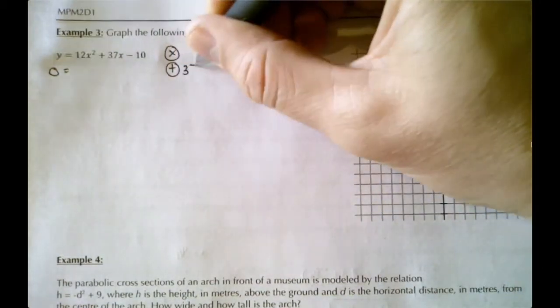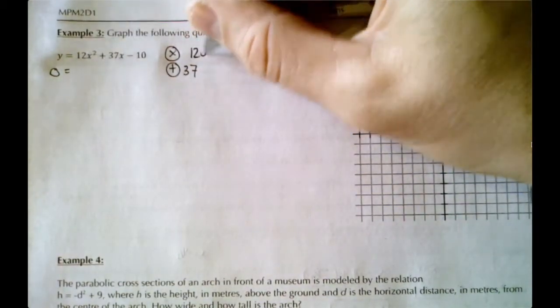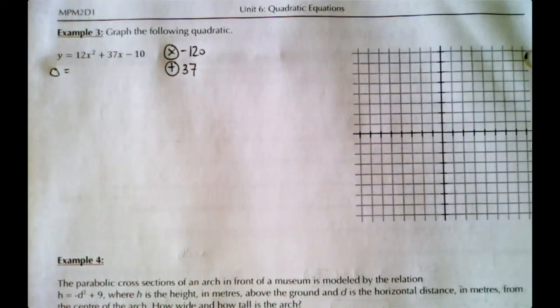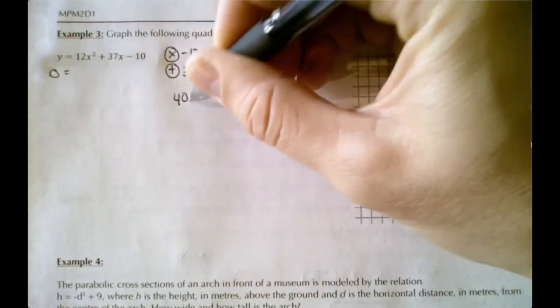What adds to 37 and multiplies to 12 times 10? Ooh, 120, but it's negative. So what multiplies to negative 120 and adds to 37? That's a tricky one. If you want to think about that, you can pause the video and try to come up with the two numbers that multiply to negative 120 and add to 37. Otherwise, I'm going to spoil it for you in about 3 seconds. 3, 2, 1. The numbers that do this are 40 and negative 3.